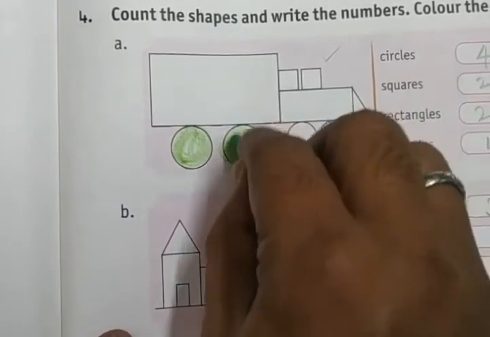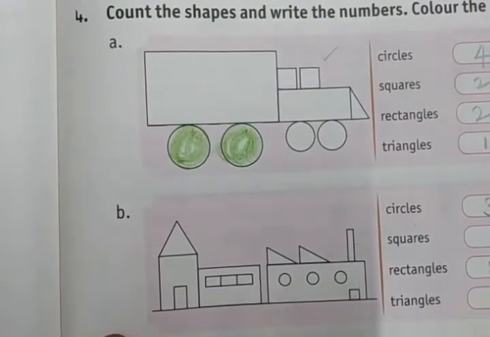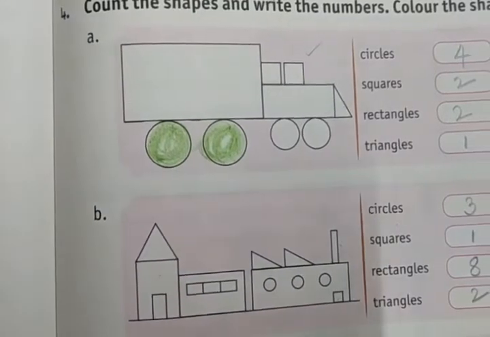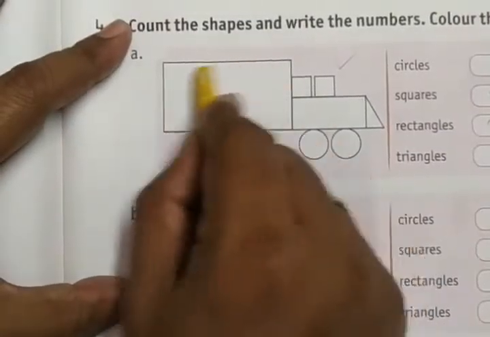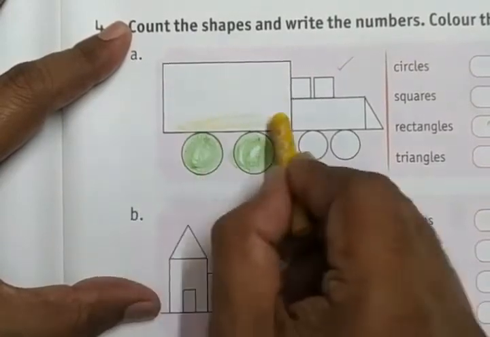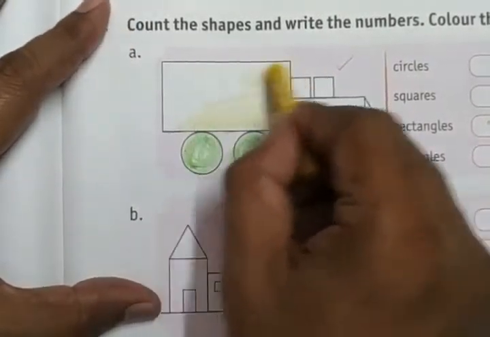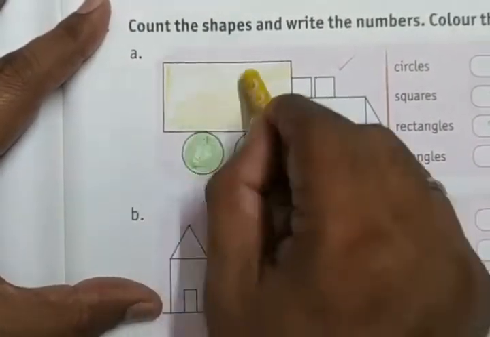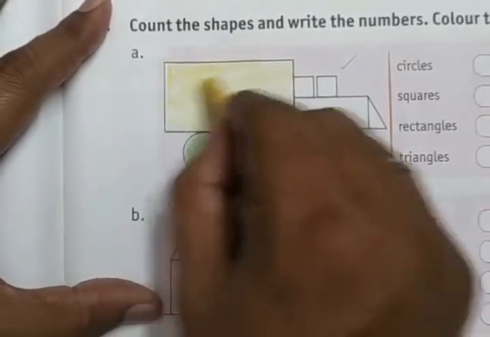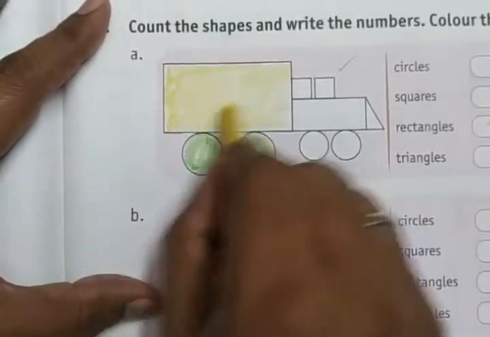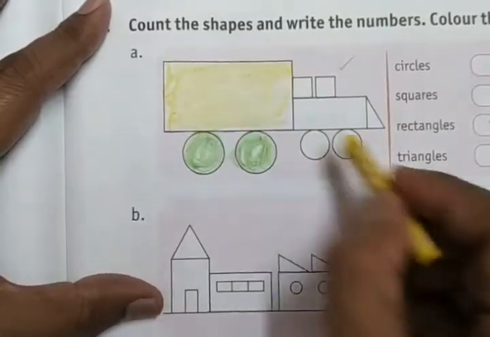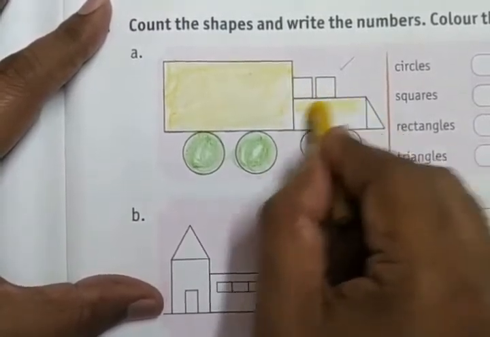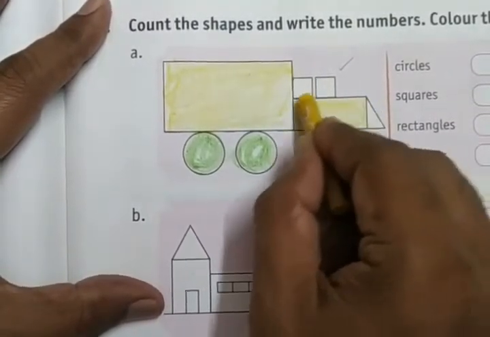Okay, next we can say the rectangle. Rectangles I will fill with the yellow color. This is a rectangle and this is a rectangle. Okay, say the name and trace the color, and this is also a rectangular shape. This is also a rectangular shape.